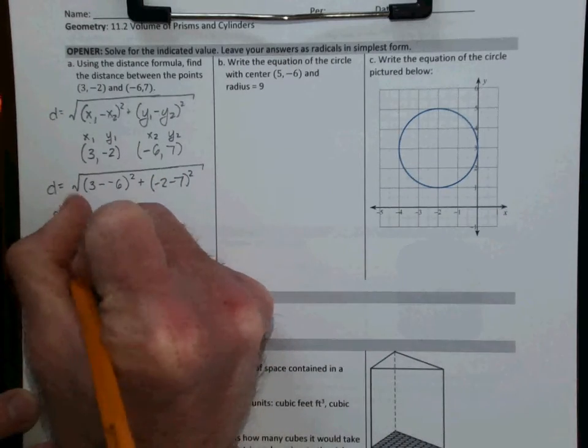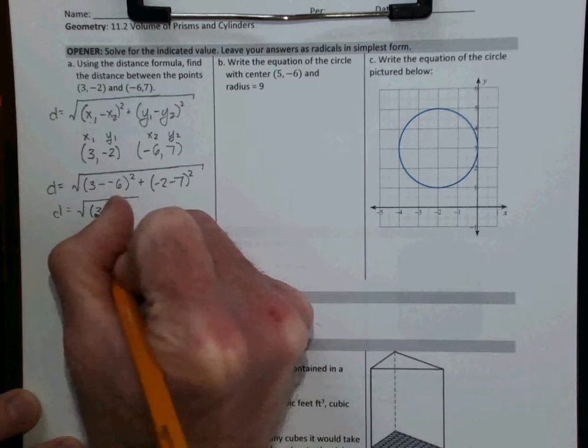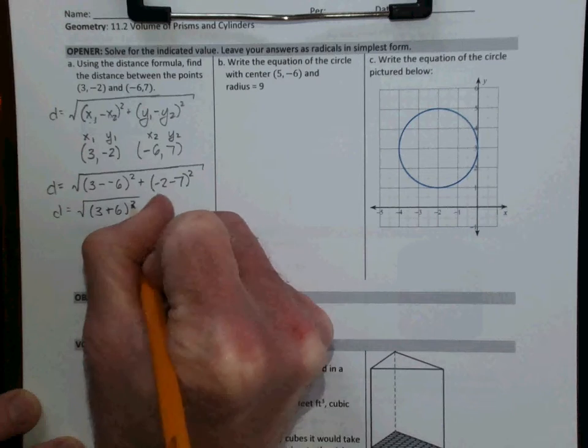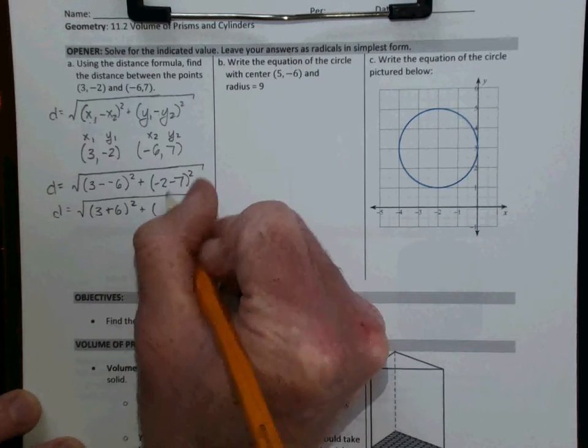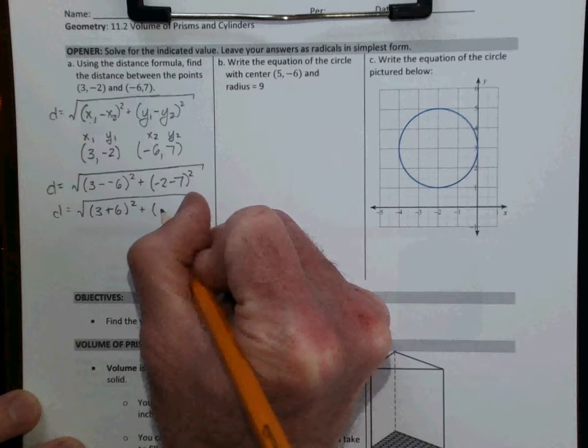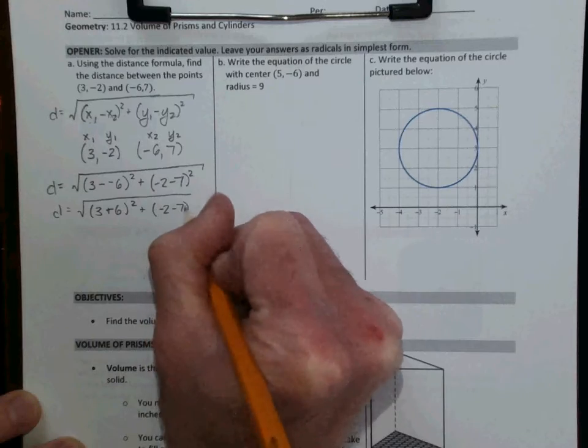If I simplify this a bit, the distance is equal to the square root of (3 plus 6) quantity squared plus (-2 minus 7) quantity squared.